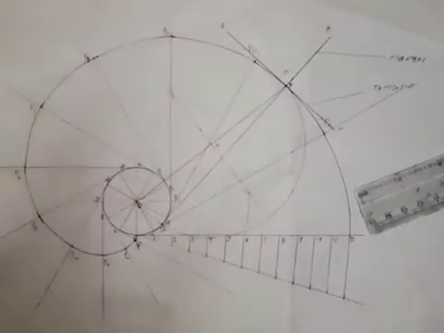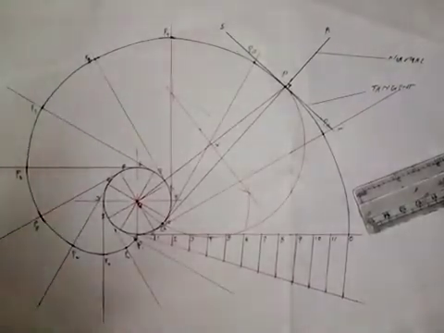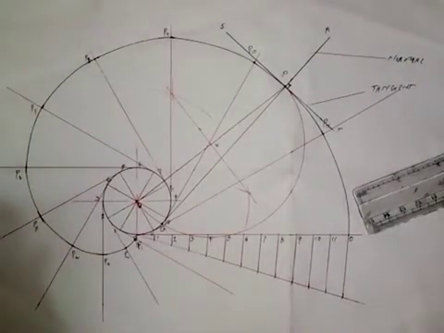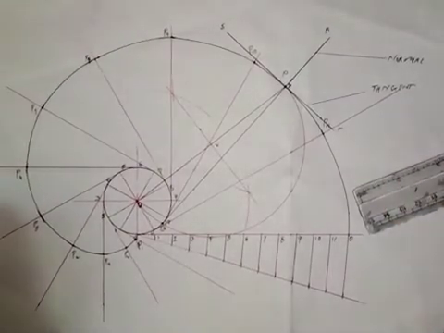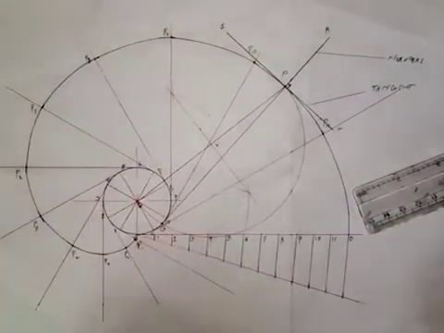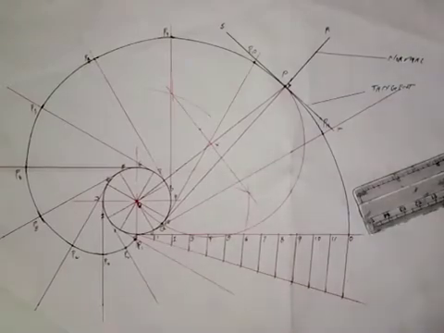All right, so this is how you can construct an involute of a circle, and then how you can construct a tangent to the involute of a circle. It's as simple as I've shown it here. All you need to do is to practice, and I believe you will be able to do it and be able to do more than this.